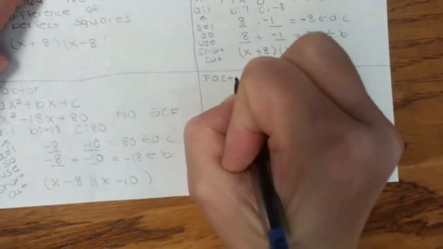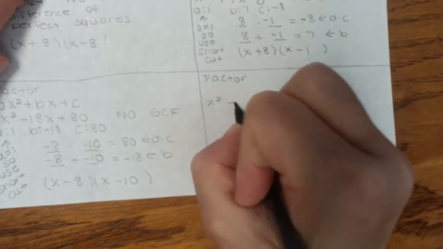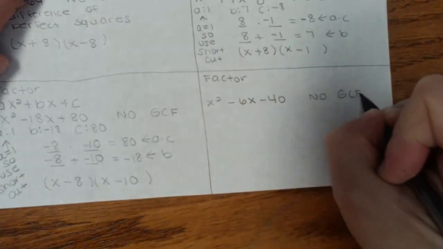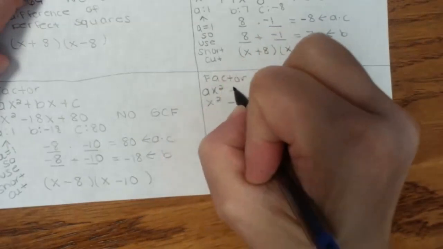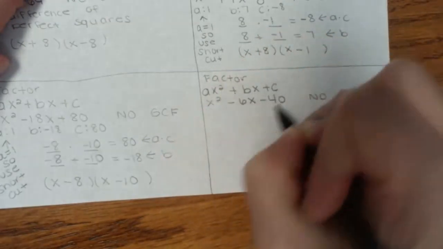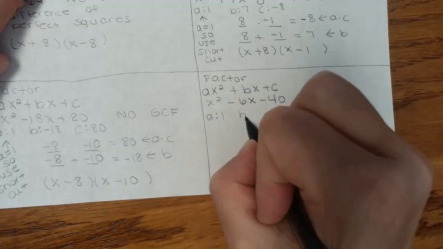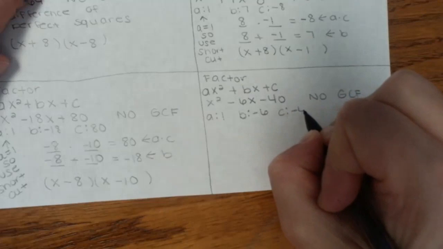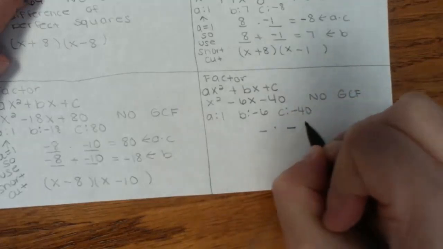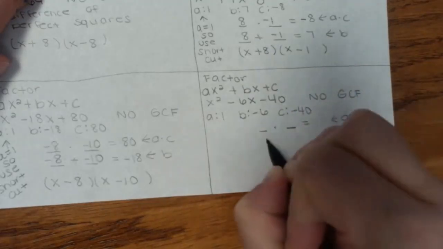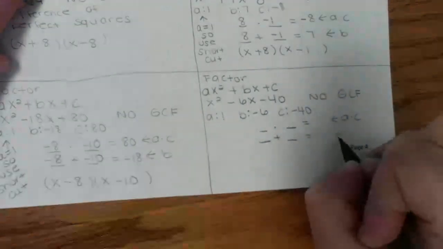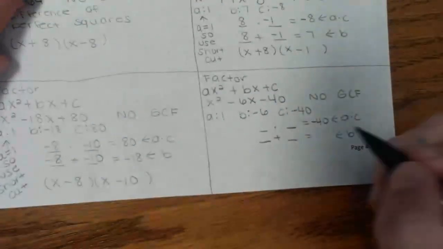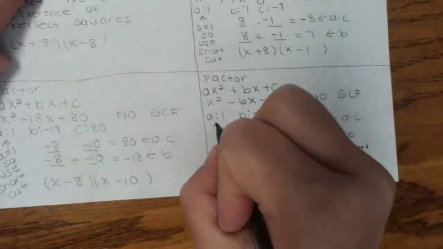Last one, x squared minus 6x minus 40. So let's factor x squared minus 6x minus 40. There's no GCF, nothing that all three terms have in common. This is in standard form of ax squared plus bx plus c. A in front of x squared is positive 1, b in front of x is negative 6, c out by itself is negative 40. So we're looking for two numbers that multiply together to give us a times c, and the same two numbers that add together to give us b. A times c is 1 times negative 40, and b is negative 6.